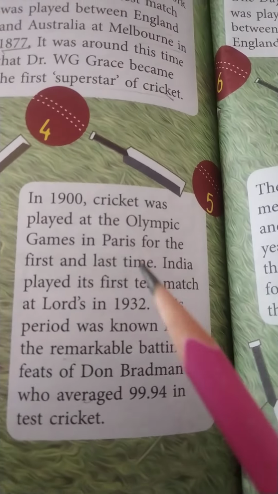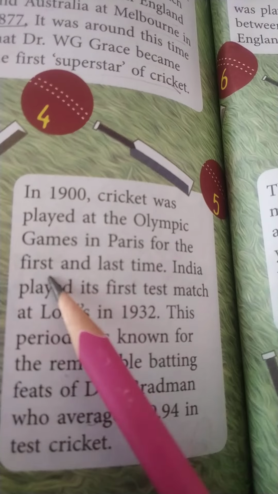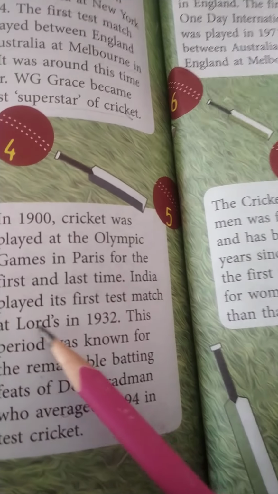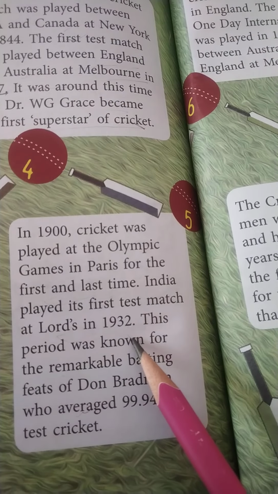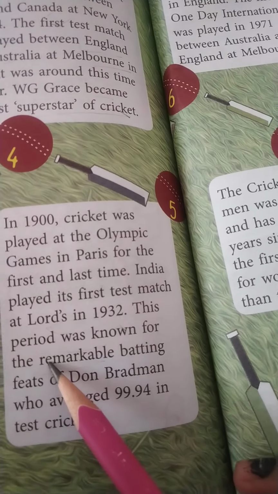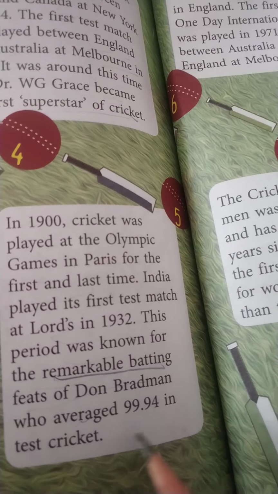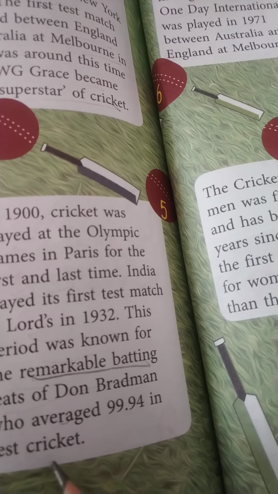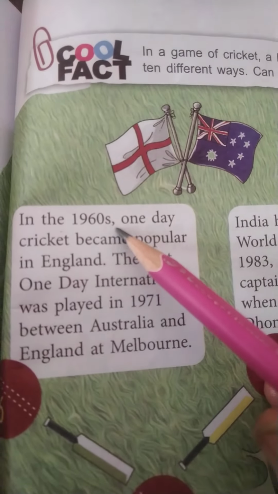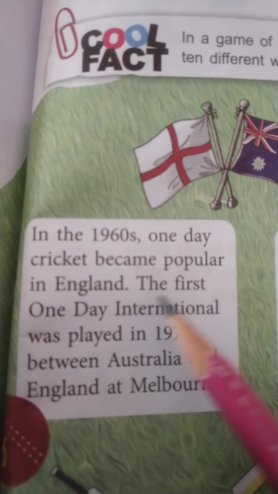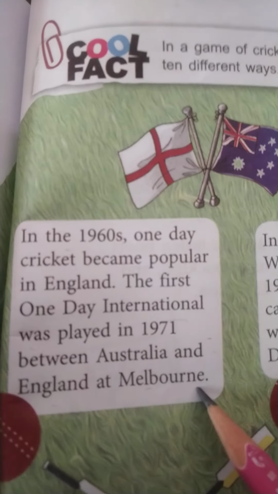Then the fifth fact. In 1900, cricket was played at the Olympic Games in Paris for the first and the last time. India played its first test match at Lord's in 1932. This period was known for the remarkable batting feats of Don Bradman, who averaged 99.94 in test cricket. Sixth fact. In 1960, one-day cricket became popular in England, and the first one-day international was played in 1971 between Australia and England at Melbourne.